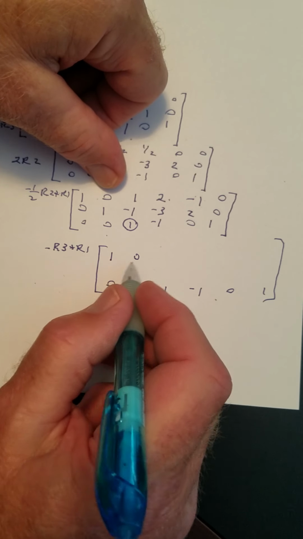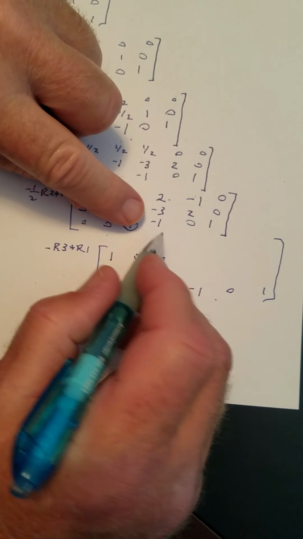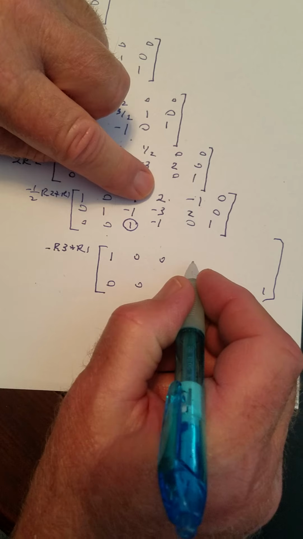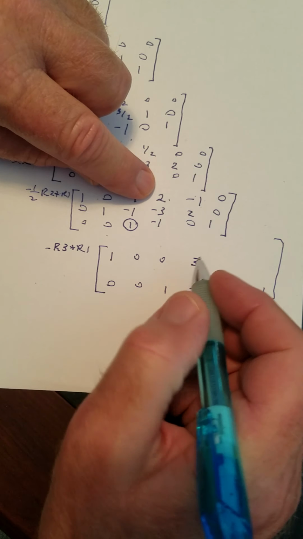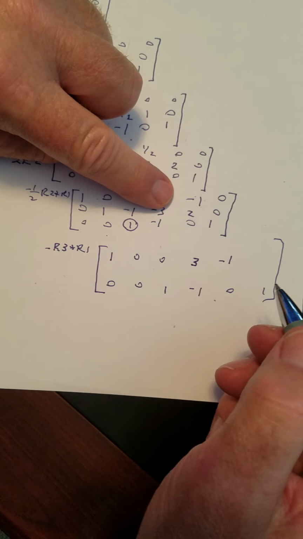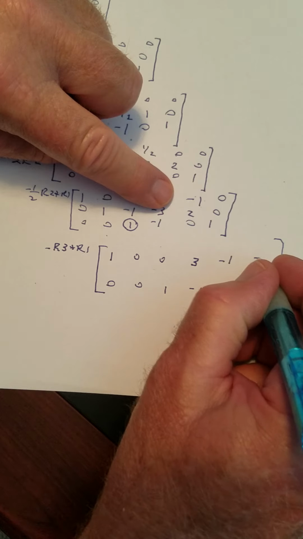So they're not going to change. Negative 1 and positive 1 is 0. I got to take negative 1 times negative 1, that's 1. 1 plus 2 is going to be 3. Negative 1 times 0 is 0, plus negative 1 is negative 1. And negative 1 times 1 is negative 1, plus 0 is negative 1.